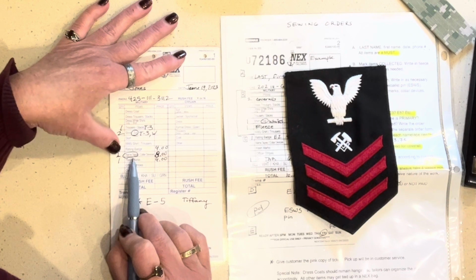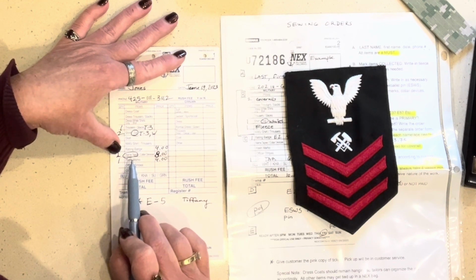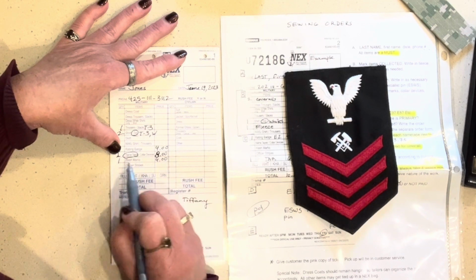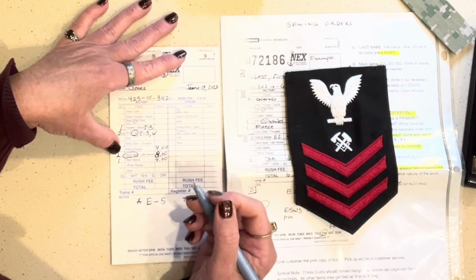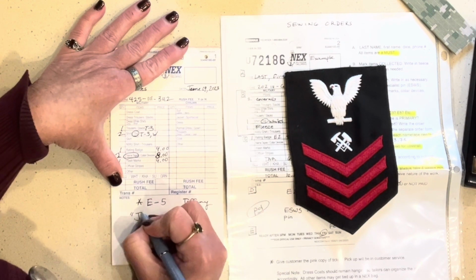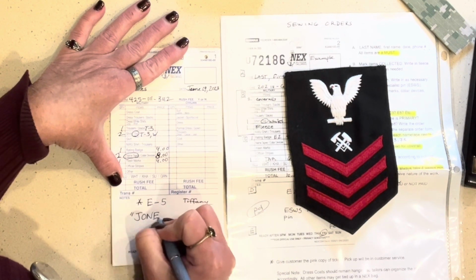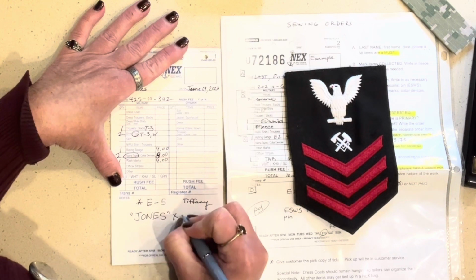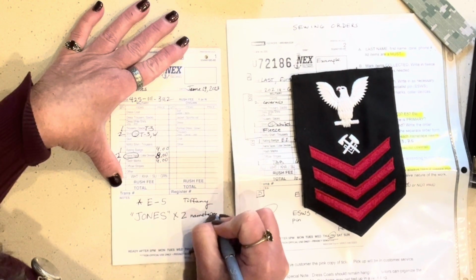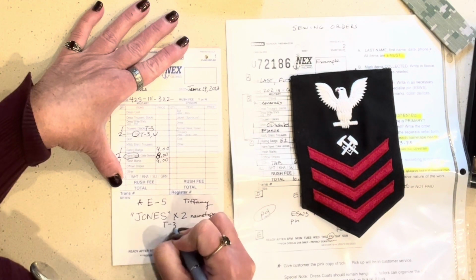Okay, here's how you bypass that name tape form, because we've got name tapes to be created, name tapes to be sewn. I'm going to put Jones times 2 name tapes. And it's for type 3.